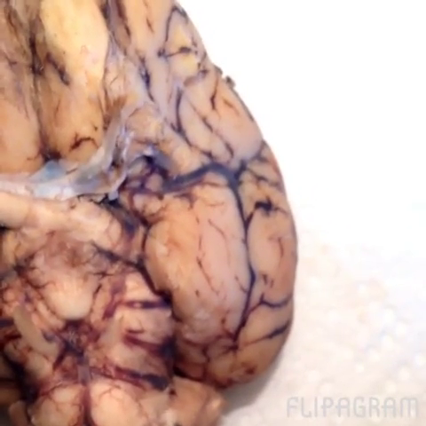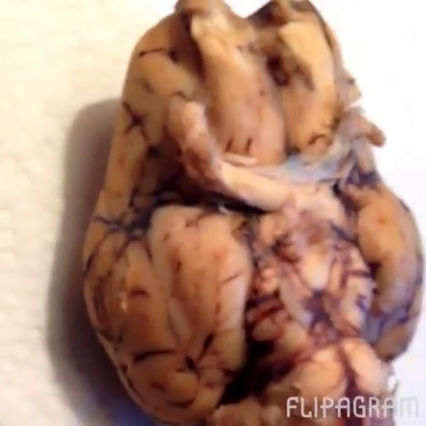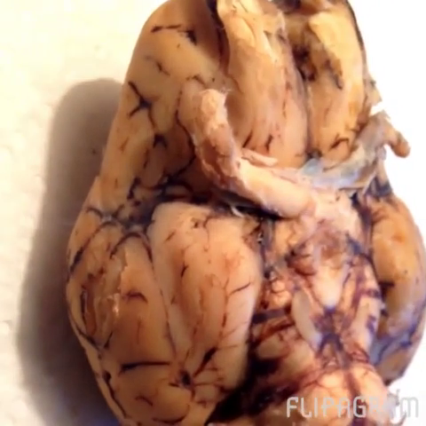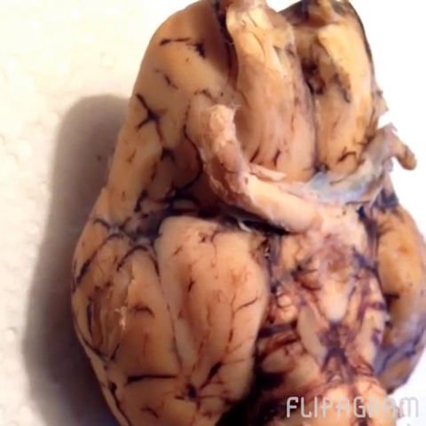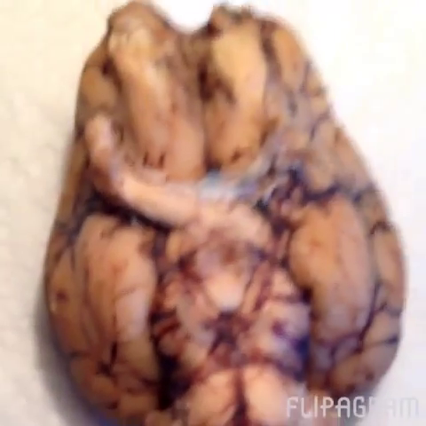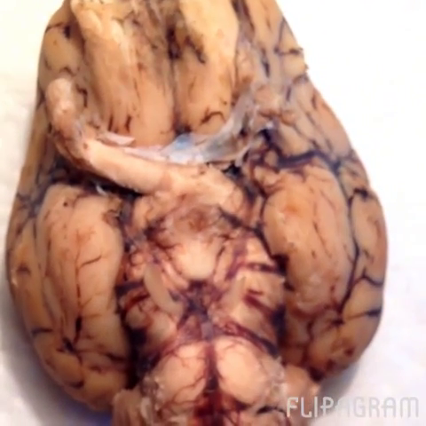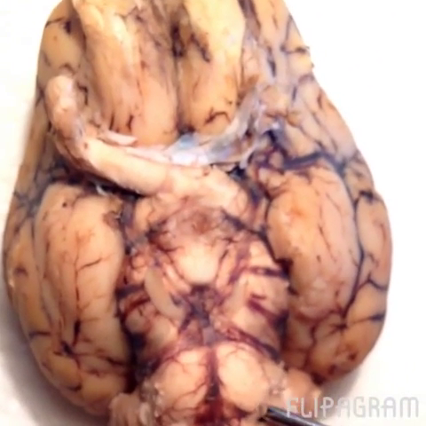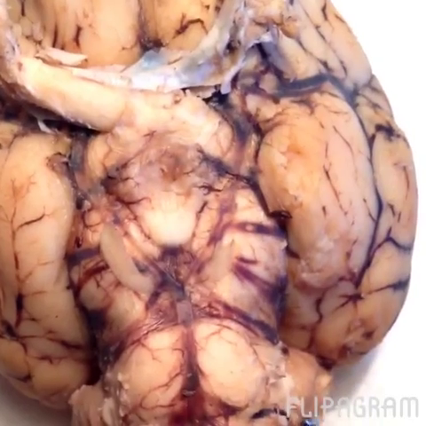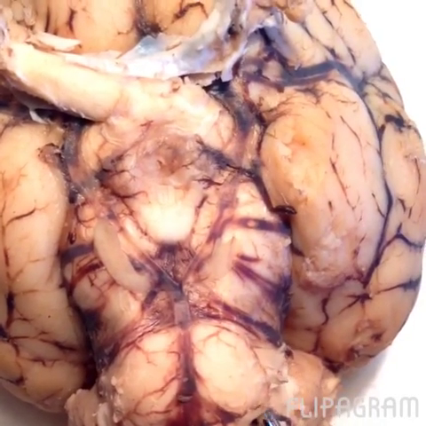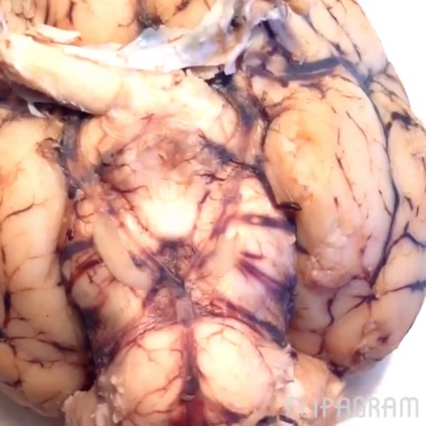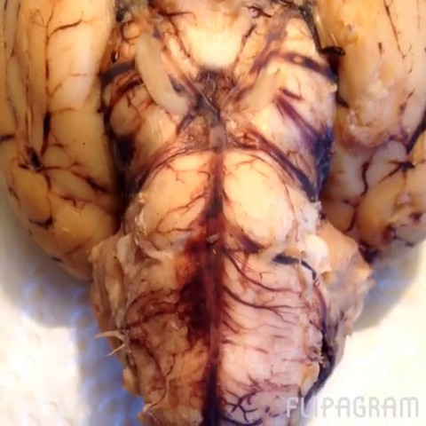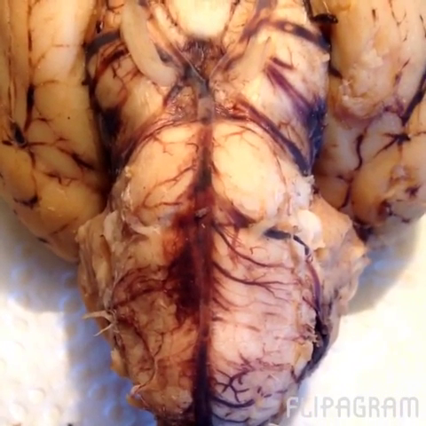Trigeminal nerve stems from this area, and here's the other trigeminal nerve right there. And then our abducens, so these tiny nerves right here on the pons. That's it.